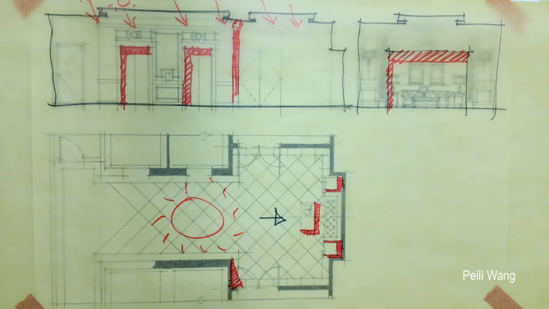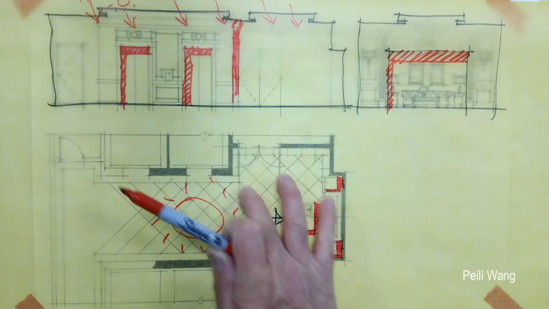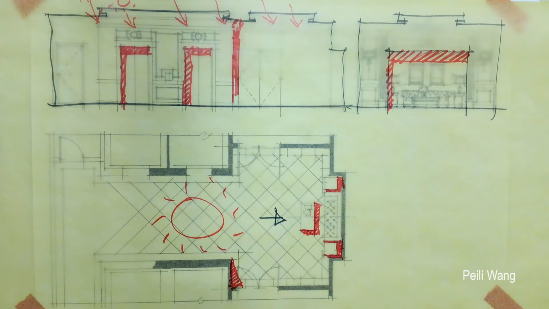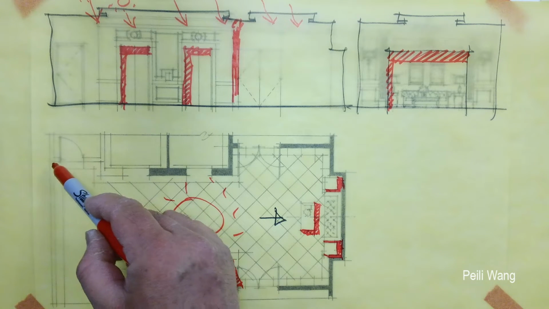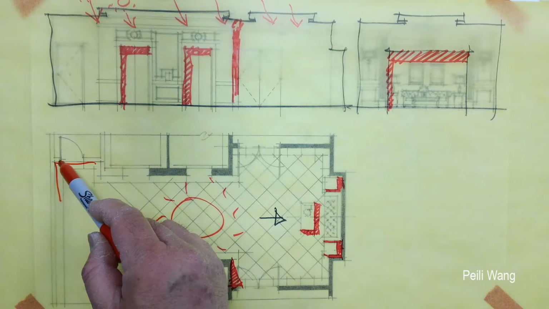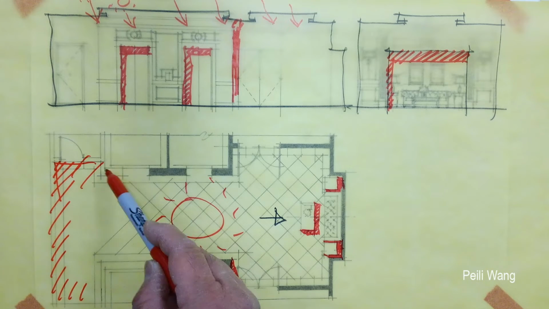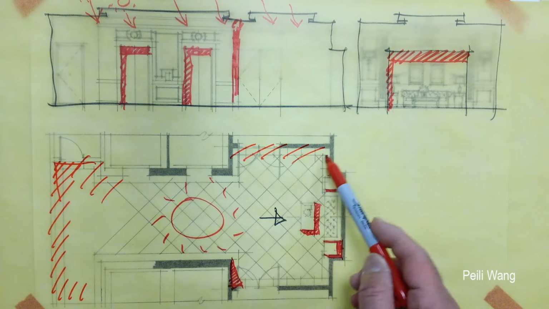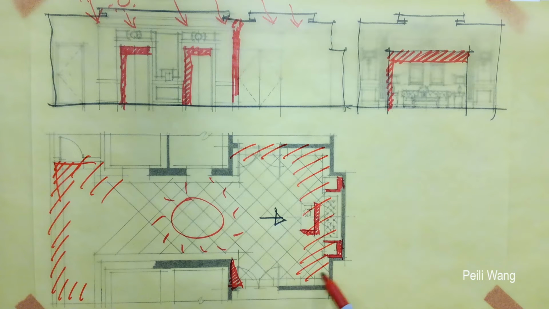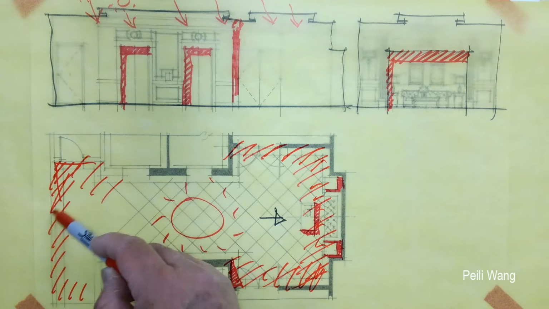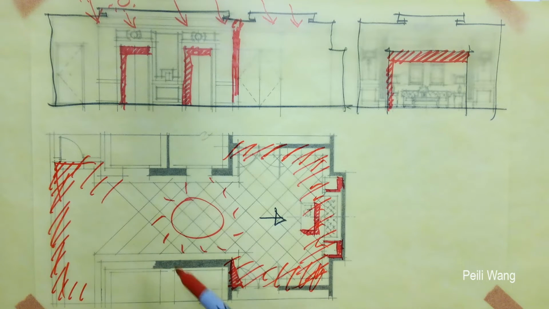Try to simplify. This part is the lightest color, from center. From the corner, I would say a little bit dark, typical corner, a little bit dark. So here, lightest color.